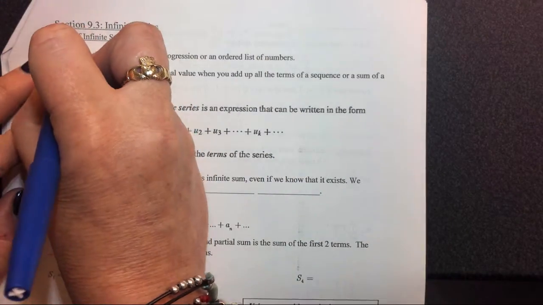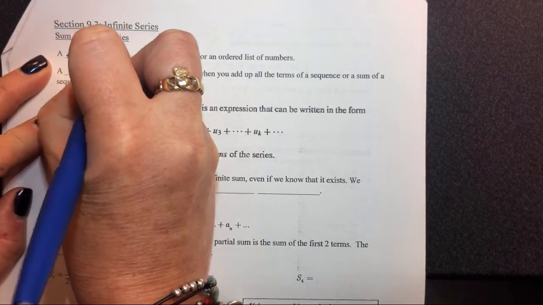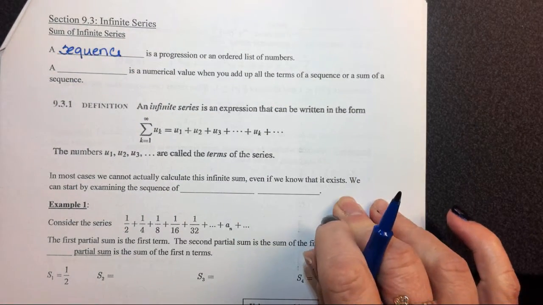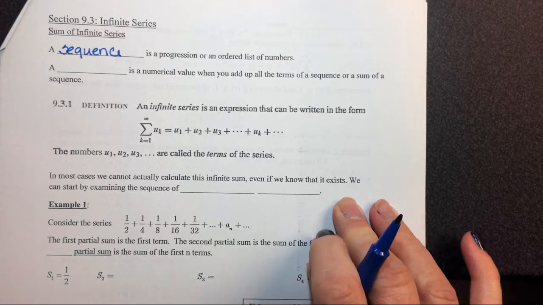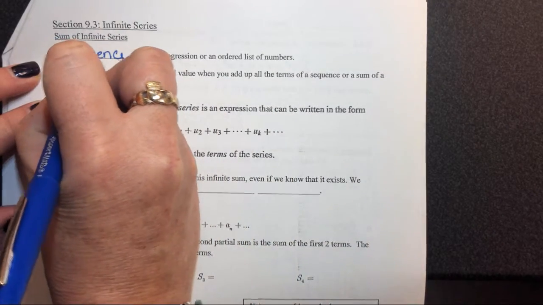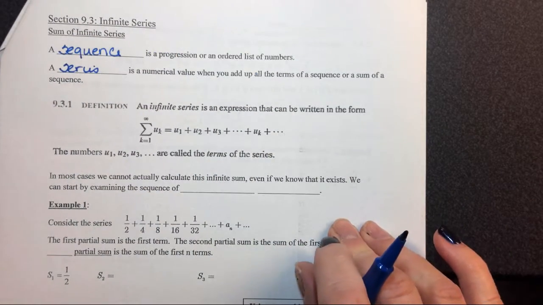It's a progression, an ordered list of numbers. However, the series is when you have a numerical value when you add up all the terms of the sequence.